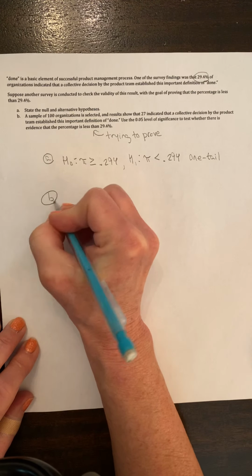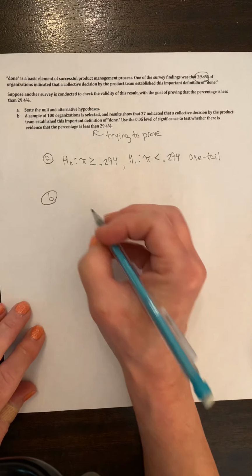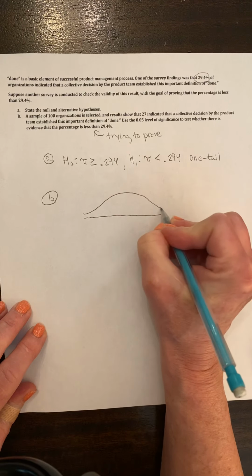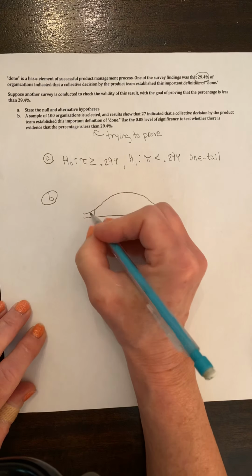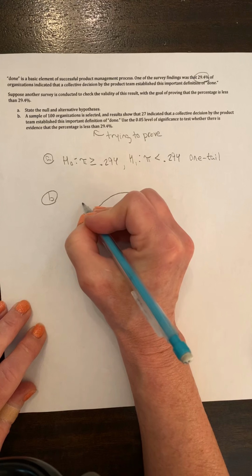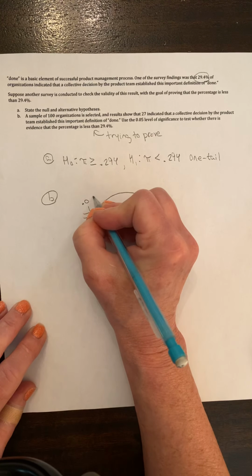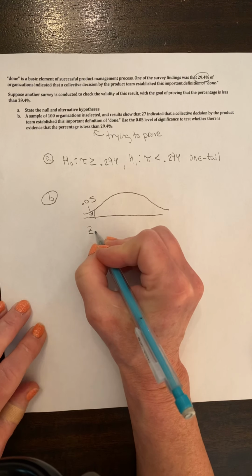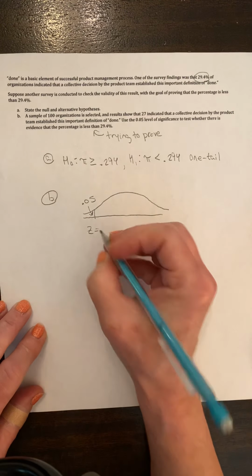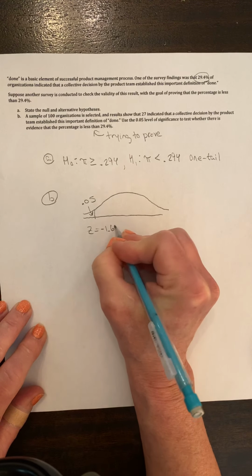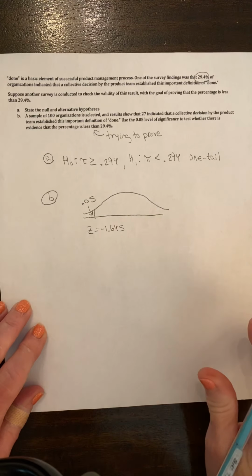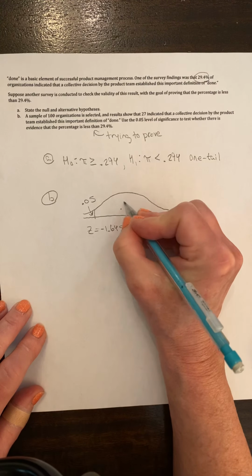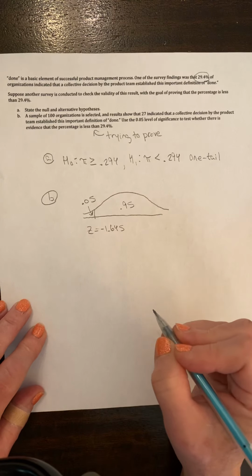Now, part B, let's work through this. I'm not going to label all my steps. I'm going to draw what we got here. And our reject will be right here, and that's going to be at 0.05. And Z for 0.05, we had been using negative 1.65 in this homework. I told you earlier in these notes that they are going to use that. And the rest of this is 0.95.